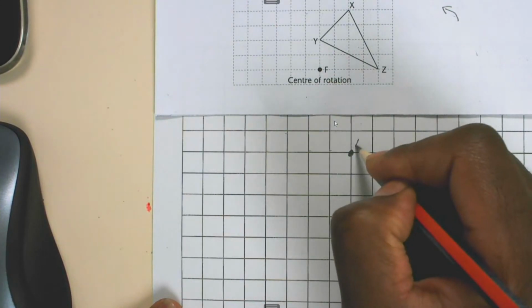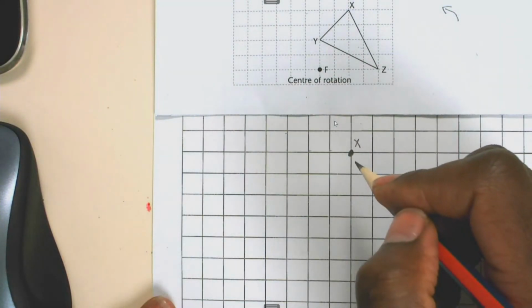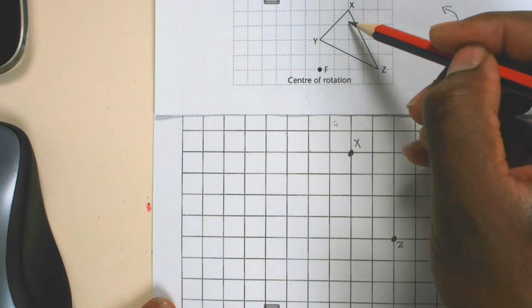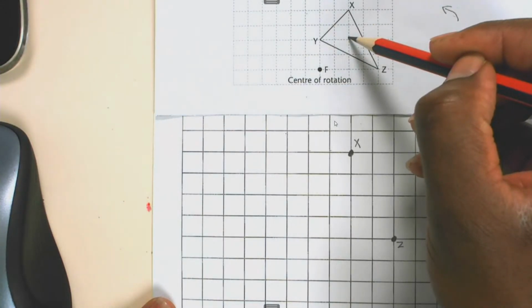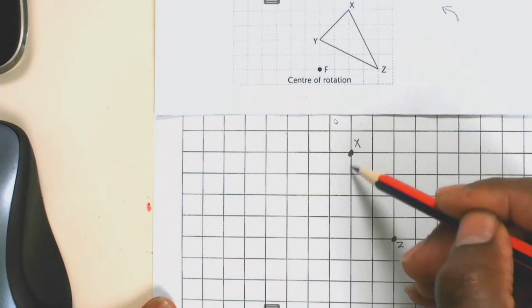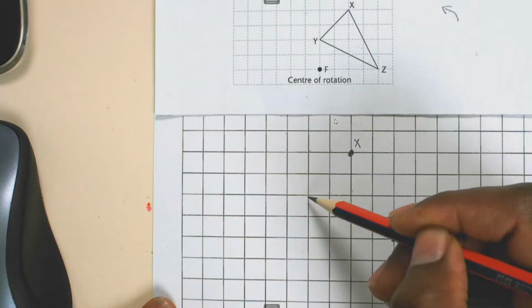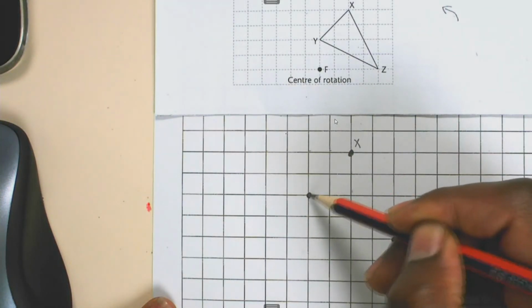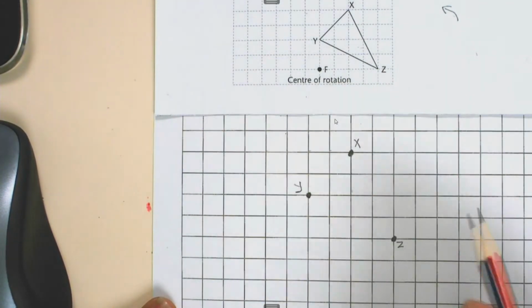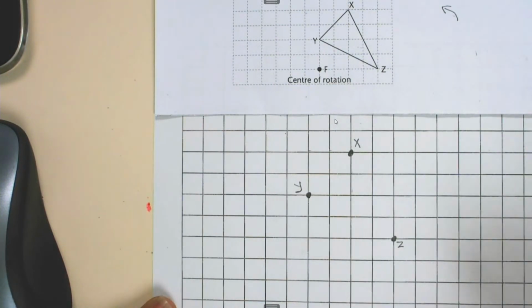This was my point X. Then from point X to point Y, it was 2 units down, 2 units to the right. So guys, here is not an instruction that you must always start with what I started with. You may start with X, you may start with Z, you may start with Y.